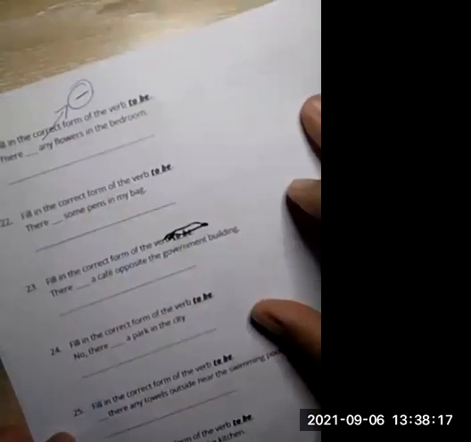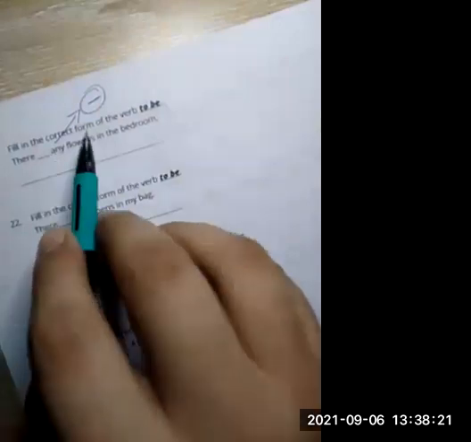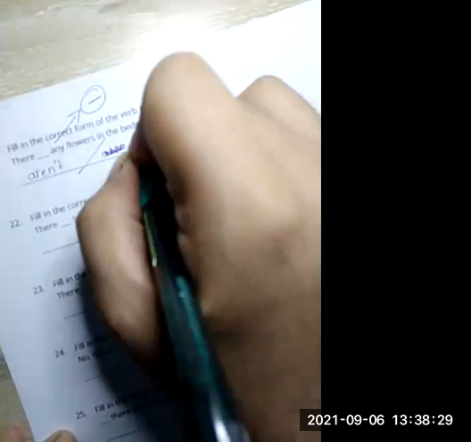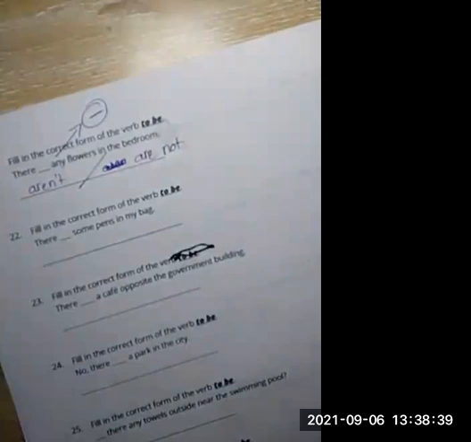So there, any flowers, that's plural, are not, aren't. You can also write are not. There aren't any flowers. There are not any flowers. Up to you. Both of them are correct.